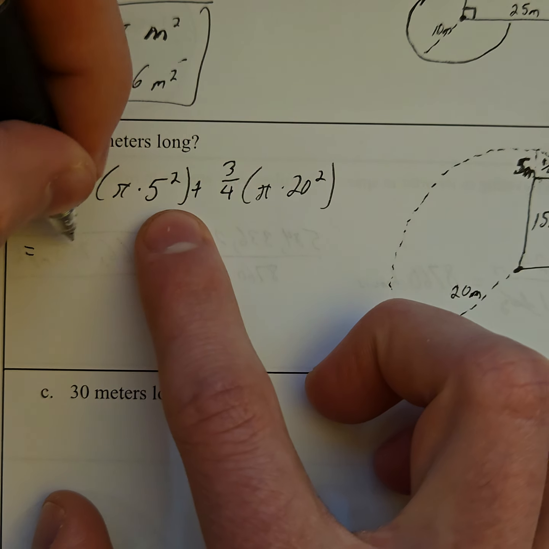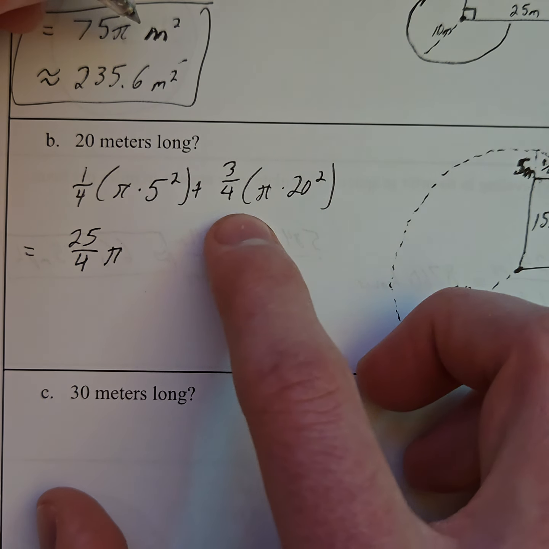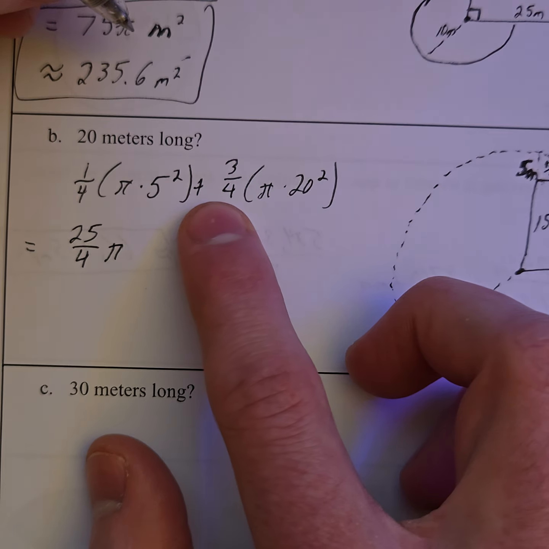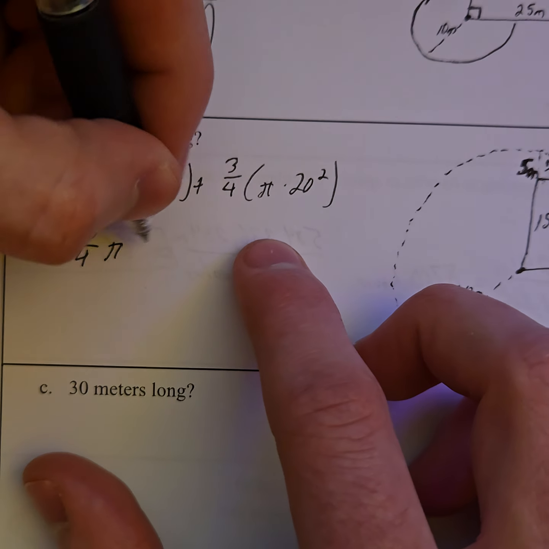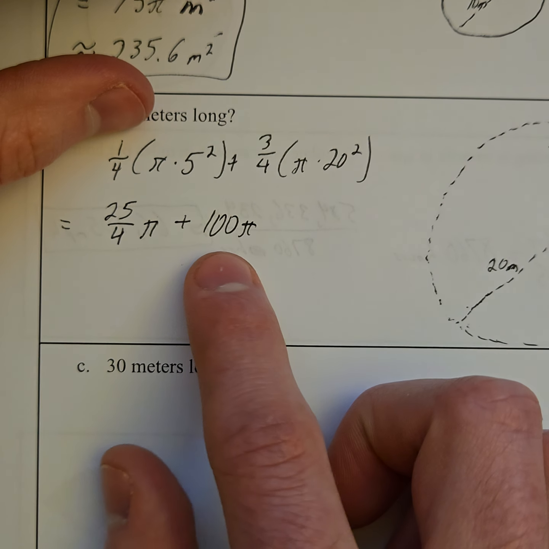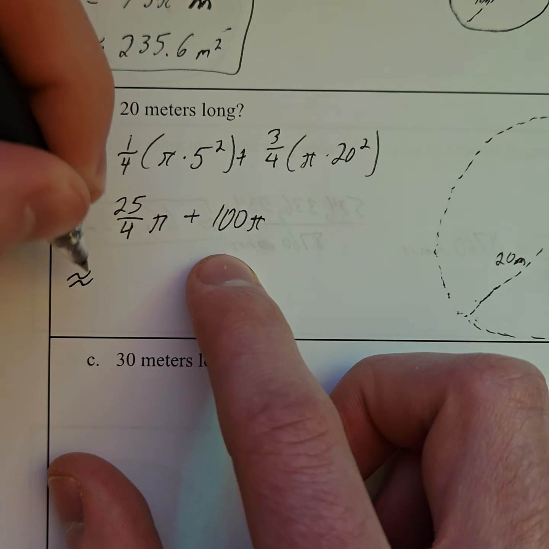So this one, it ends up being 25 over 4 pi. And this one here, 20 squared is 400 divided by 4, that's 100. Times 3, that would be 300 pi. Okay, and then if you add this together, it doesn't really work out too nicely.